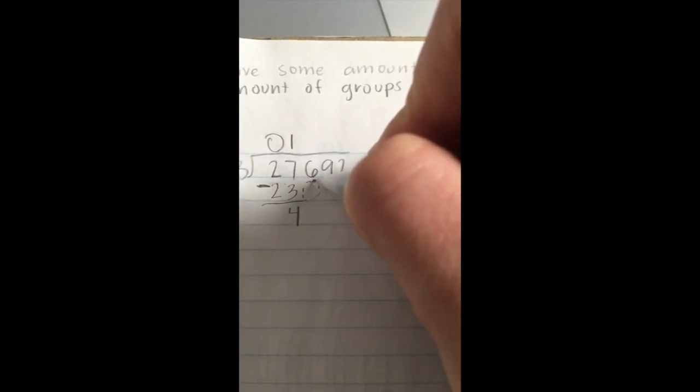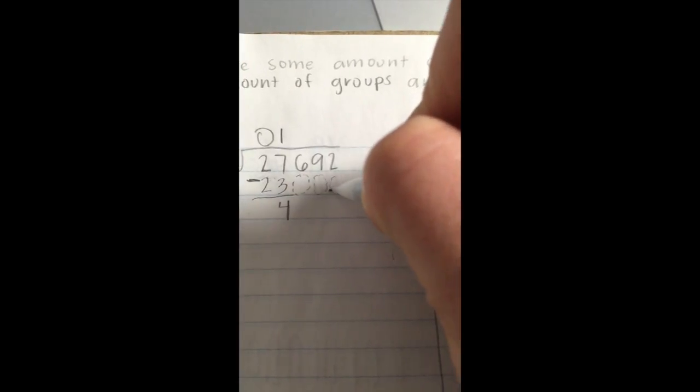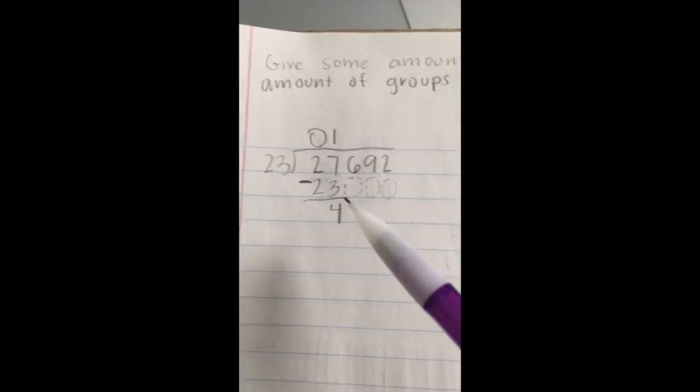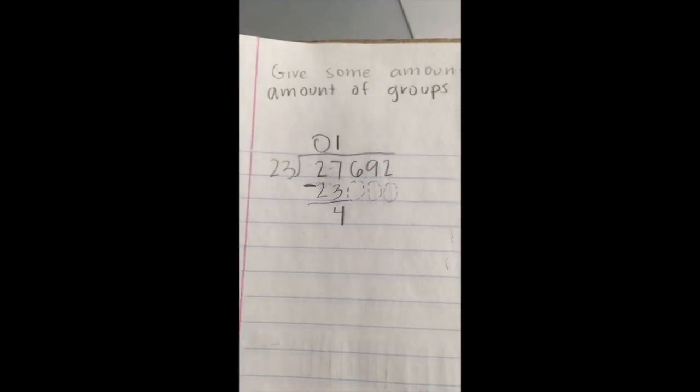Now, even before we subtract, I'm going to draw what we would call a ghost 0. Now, these don't need to be there because they're not necessarily relevant. However, they do help you remember the place value. So if you look at it, we talked about how we're in the 10,000 place value, now we're in the thousands place value.